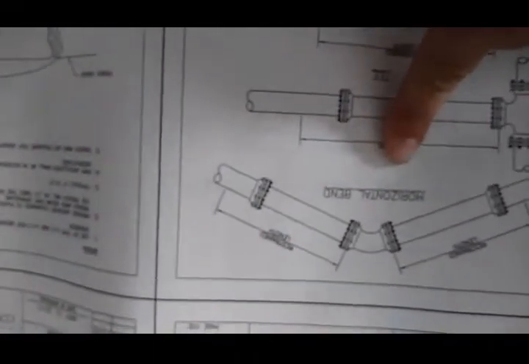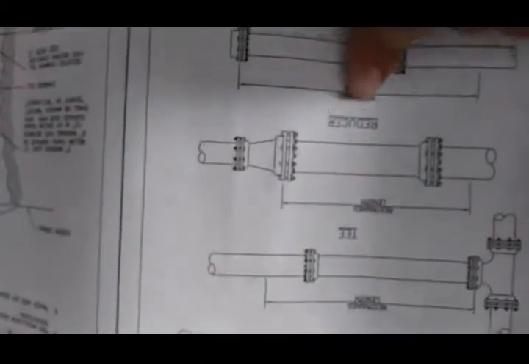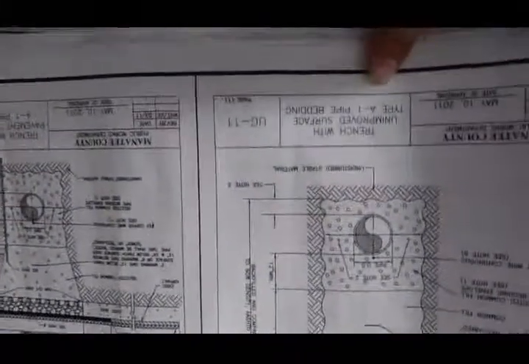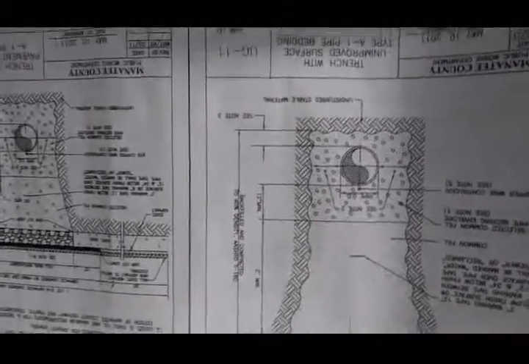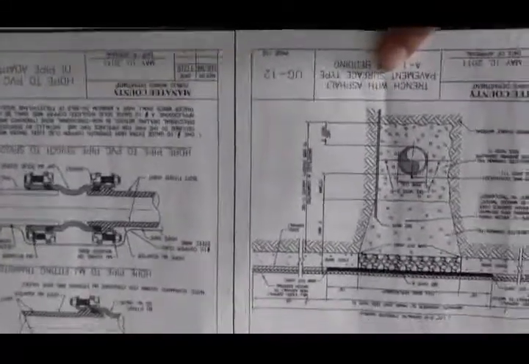You got your horizontal bend, tee, reducer, cap and plug, isolation valve, trench, pipe, trench with pavement asphalt, type A1 bedding, HDPE to PVC pipe adapter, restraints for dips, concrete thrust blocks.